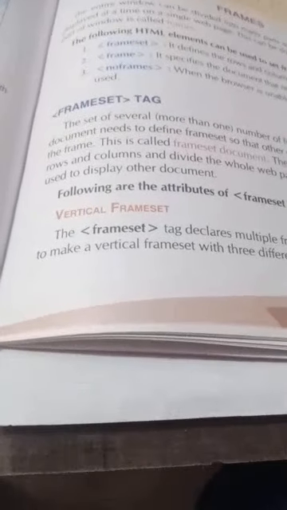This is called the frameset document. The frameset specifies the number of rows and columns and divides the whole web page into rectangular areas that can be used to display other documents. So this is about frameset.